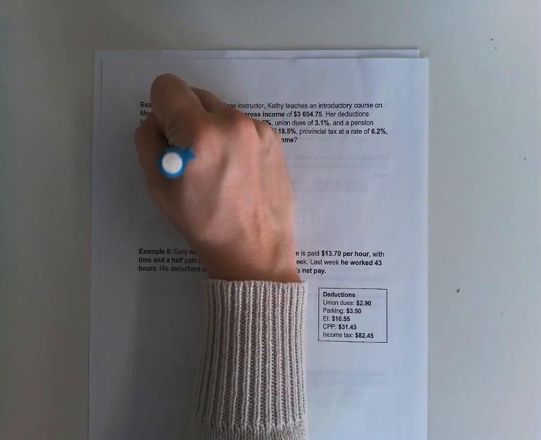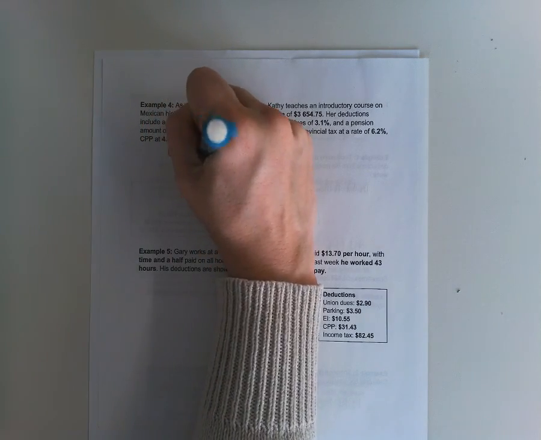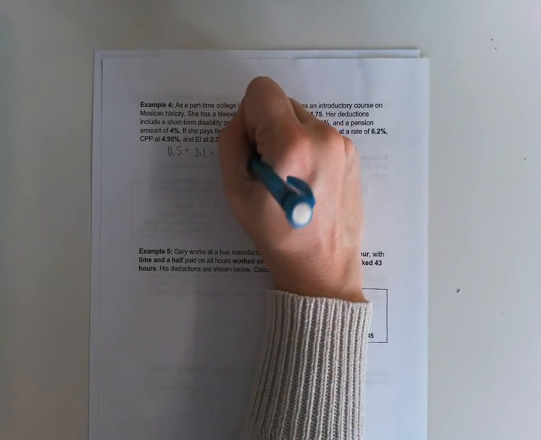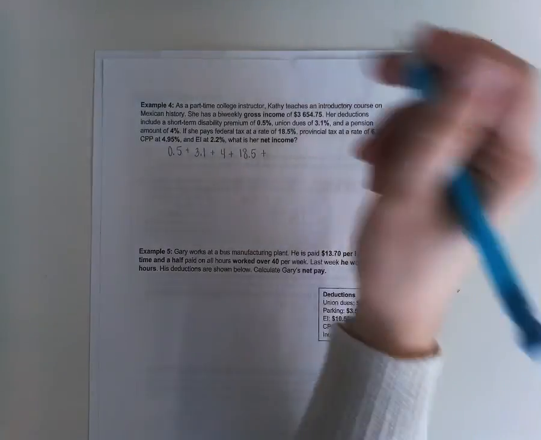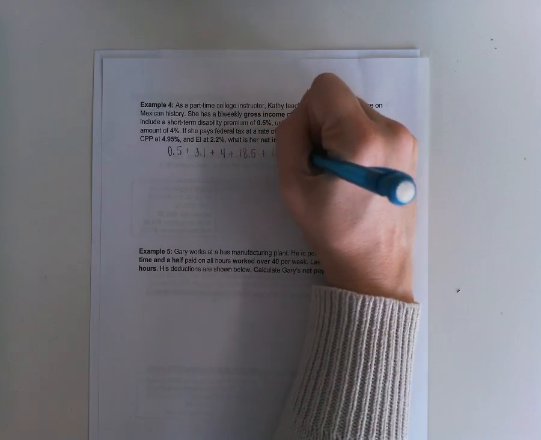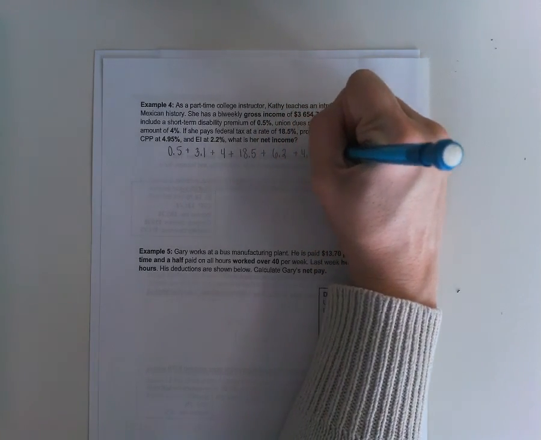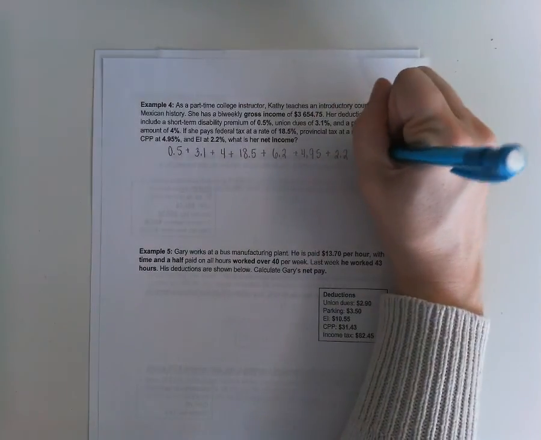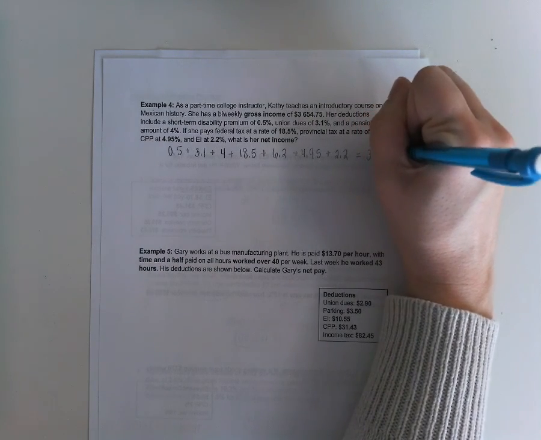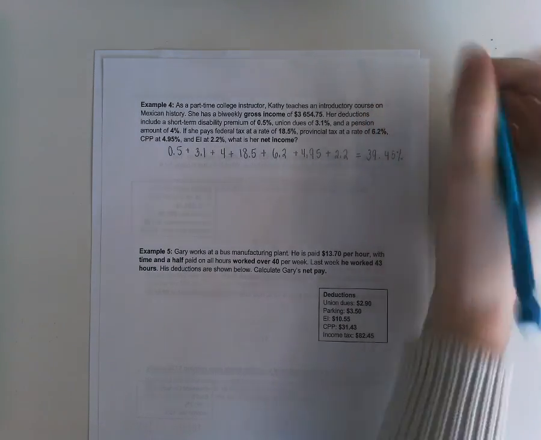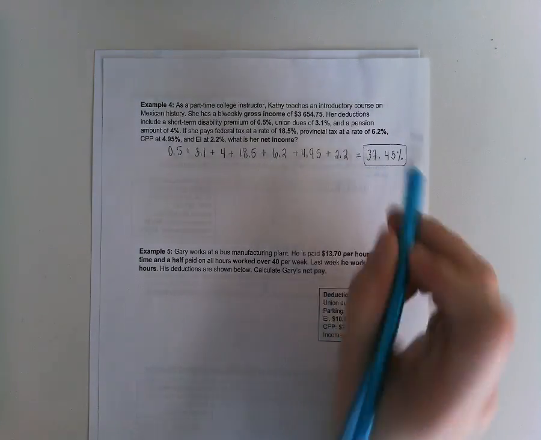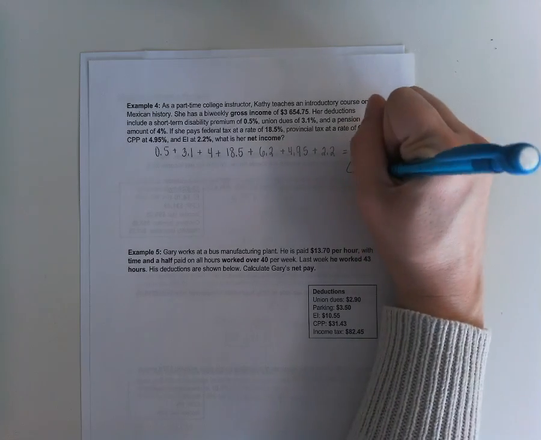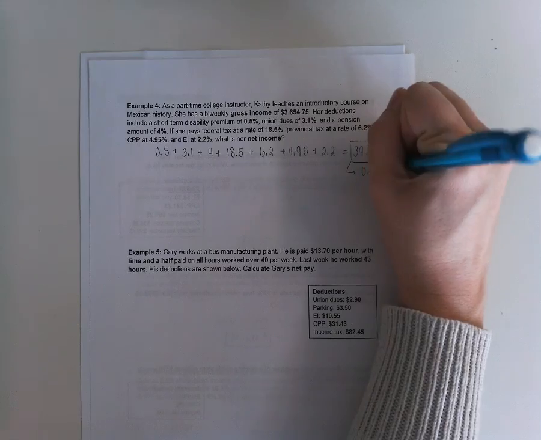So we have 0.5 plus 3.1 plus 4% plus 18.5 plus 6.2 plus 4.95 plus 2.2. And when you add all of those up, the total is 39.45%. That's how much is being deducted from her pay. And if you want to change that into a decimal, divide it by 100, 0.3945.